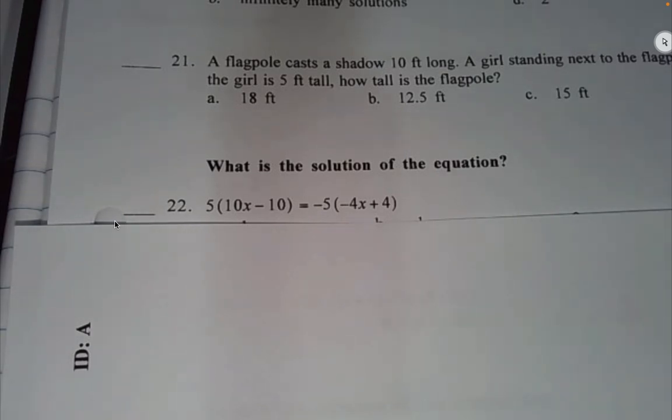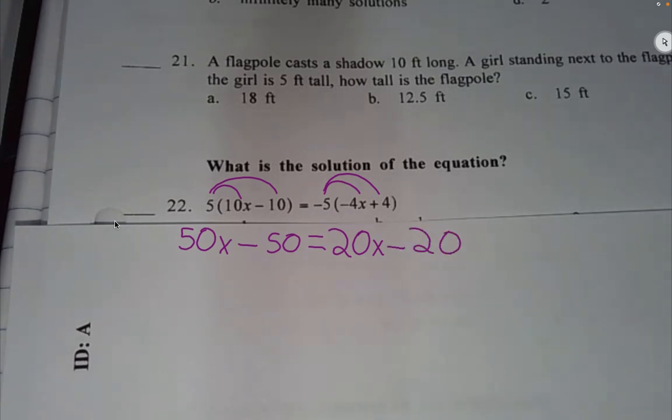What do you do when there's a number outside parentheses? Multiply. What's 5 times 10x? 50x. What's 5 times 10? 50. And I'm putting a minus sign, right? Equals, what's negative 5 times negative 4x? Positive. Negative times a negative. What is negative 5 times 4? Negative 20. So I put minus 20.